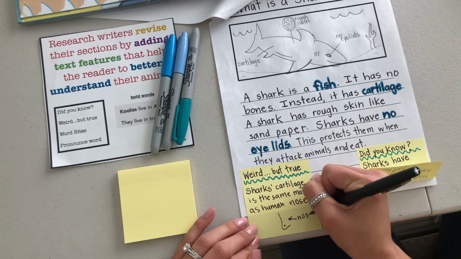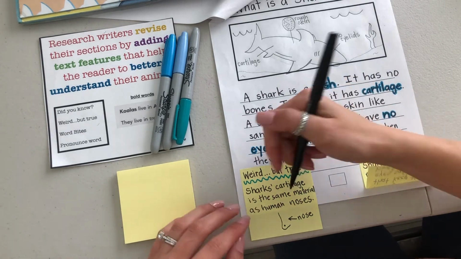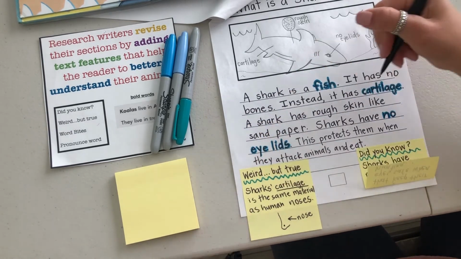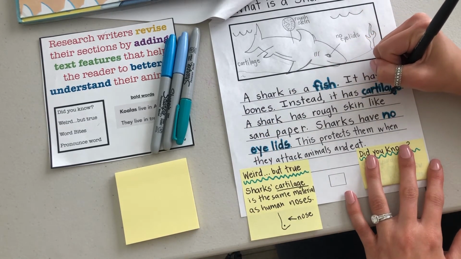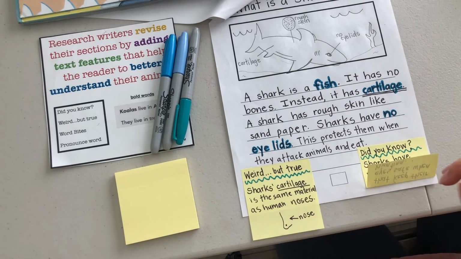a nose. It's kind of a weird looking nose, but my reader will know a little bit more that sharks' cartilage, and I could underline that word because it's right here, and I could even underline it here so that my reader knows that I might be telling you more over here.